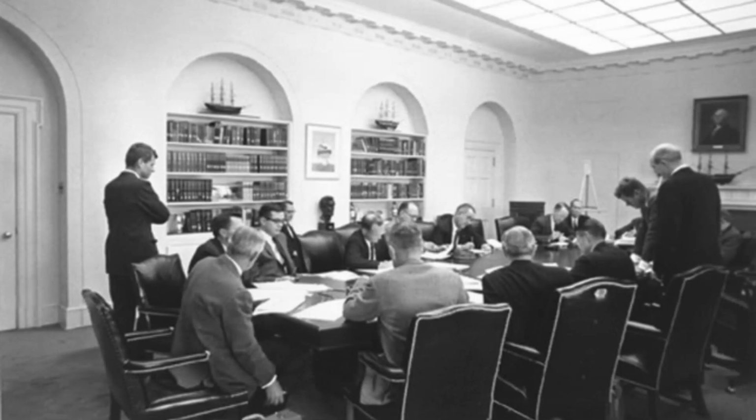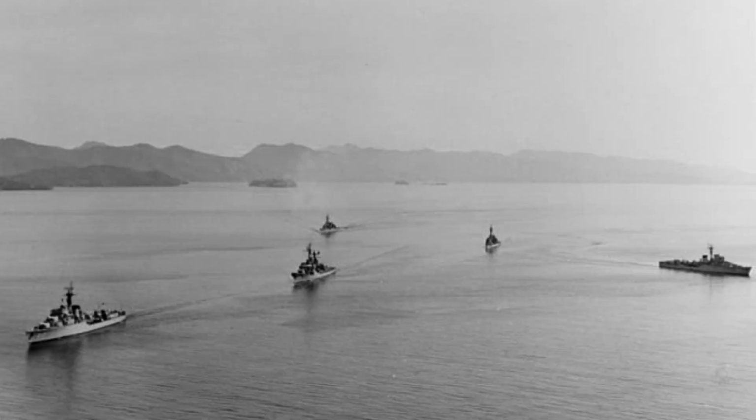President John F. Kennedy immediately convened a group of advisors to develop a response. The options included a military strike on the missile sites or a naval blockade of Cuba to prevent further Soviet shipments. After much deliberation, Kennedy chose to implement a naval blockade, which he called the quarantine of Cuba, to prevent further Soviet missiles from reaching the island.